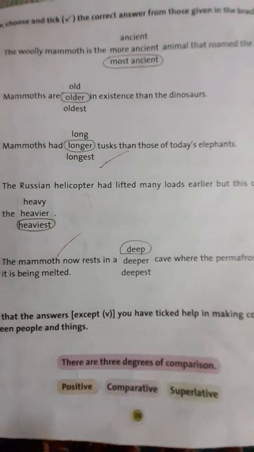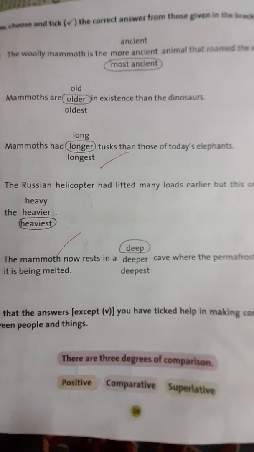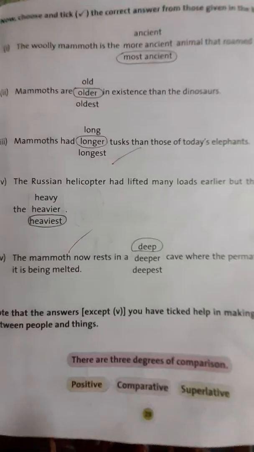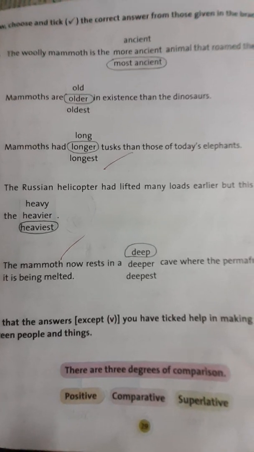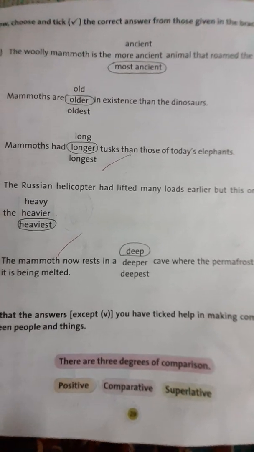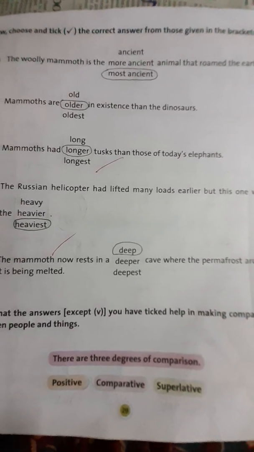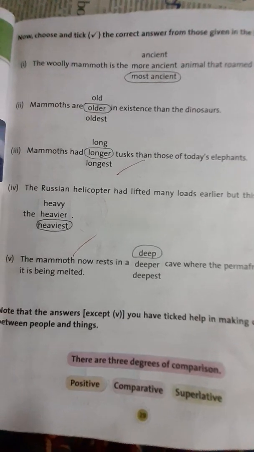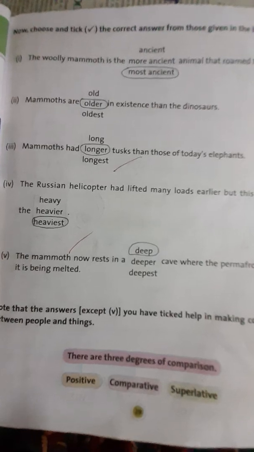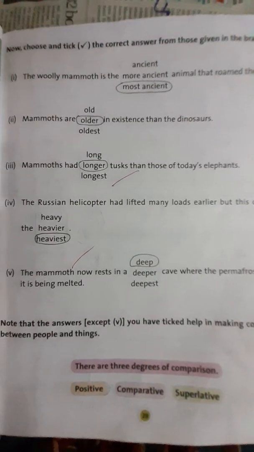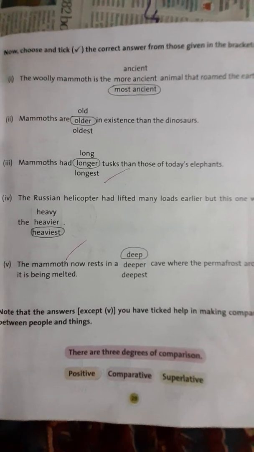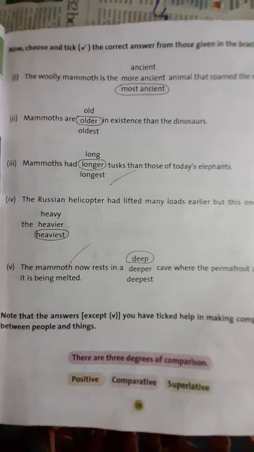Next one is: the Russian helicopter had lifted many loads earlier, but this one was the dash. Now here you can see that the helicopter had lifted so many loads. So many loads means more than two times. So again there is comparison between more than two loads. So that's why superlative degree has to be used.